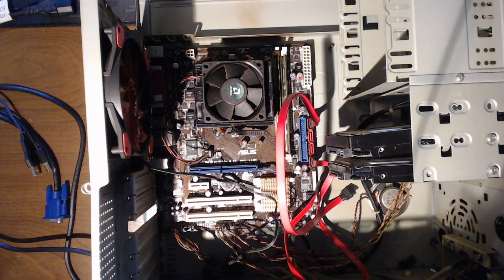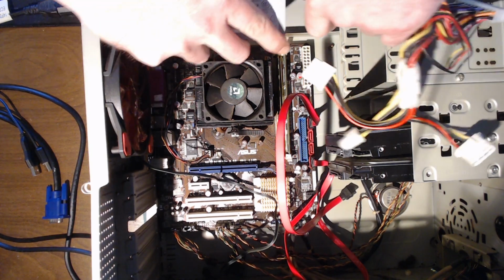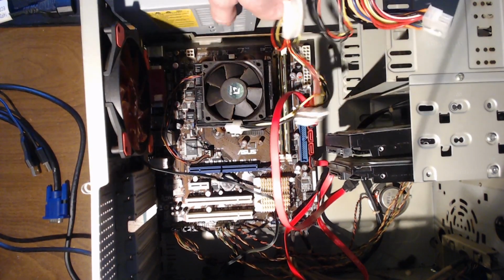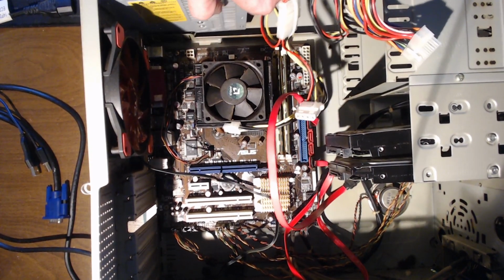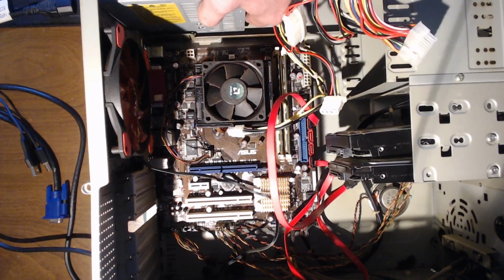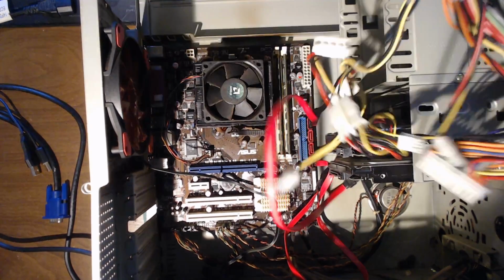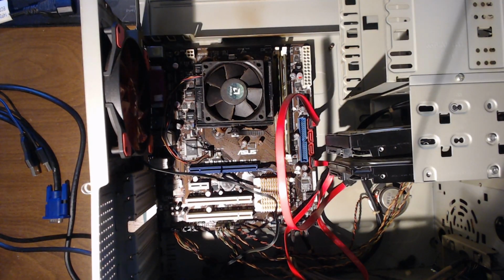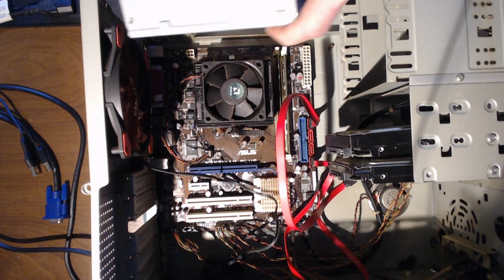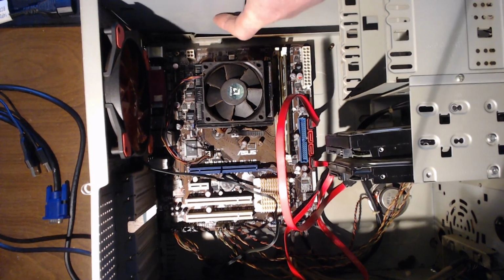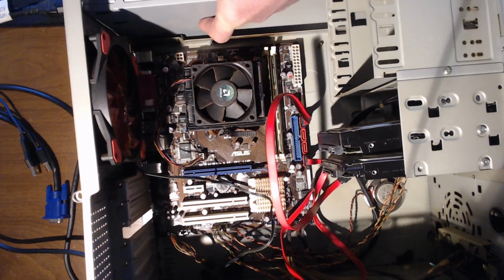Let me check this one. This will need to be turned around. Not too happy about that, because that would mean the exhaust is on the wrong end.